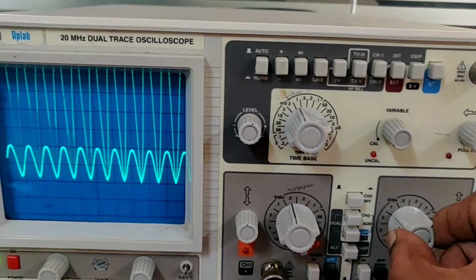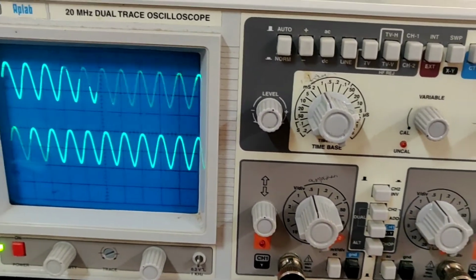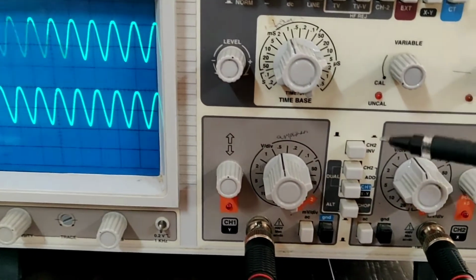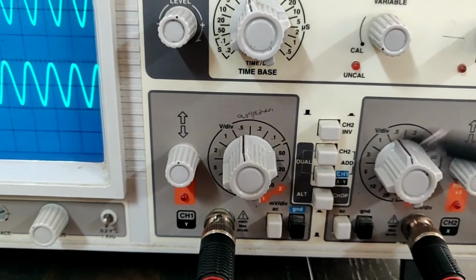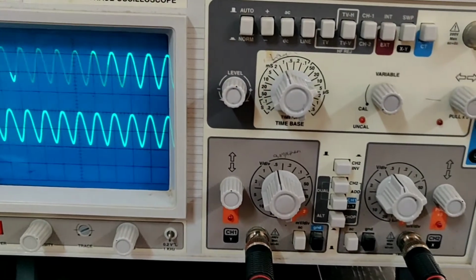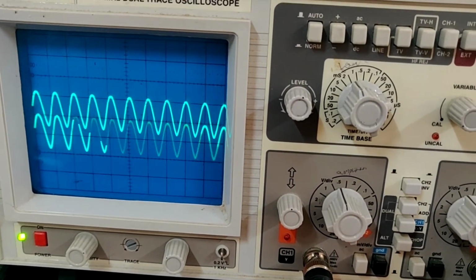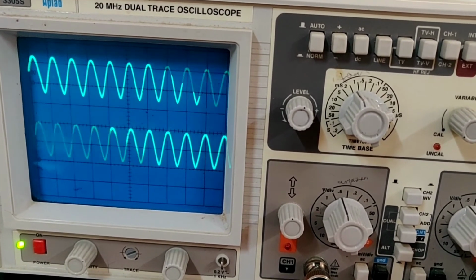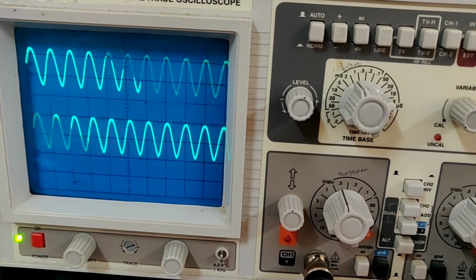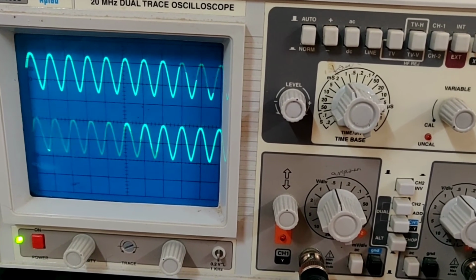So reduce this exactly. See this, the scale here is exactly 0.5. So here is also 0.5. So you can easily compare this with the input. Now you can see that both are in phase. Okay, in voltage follower, the output follows the input and it is in phase. So both input and output are in phase.